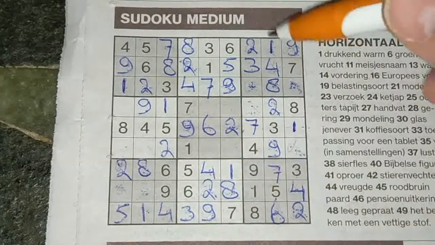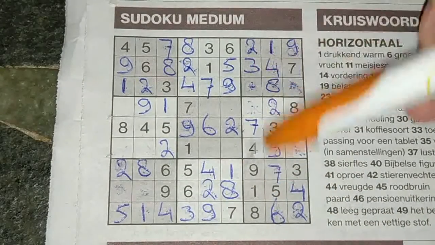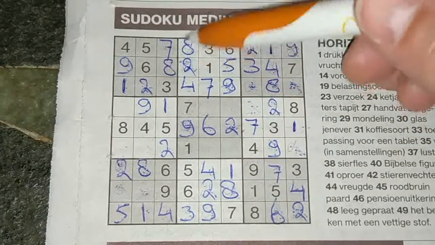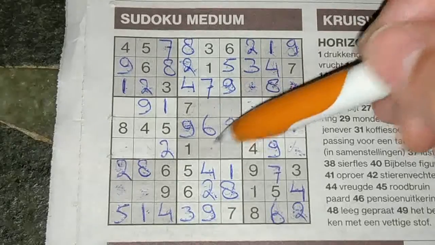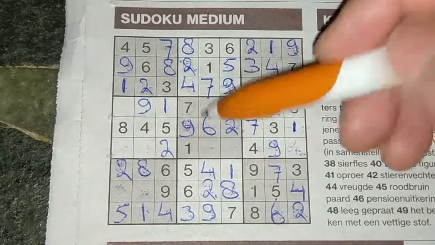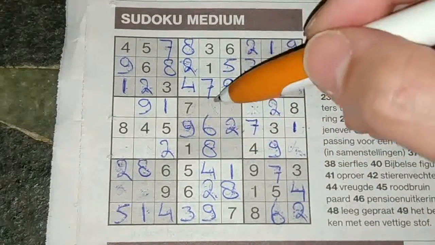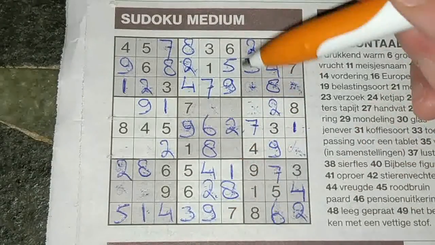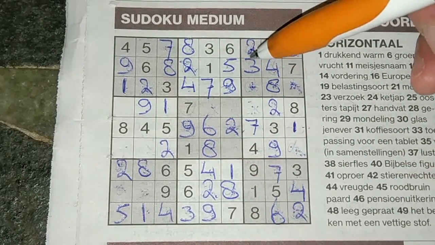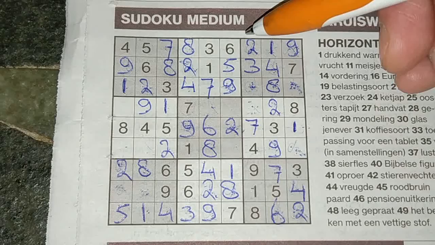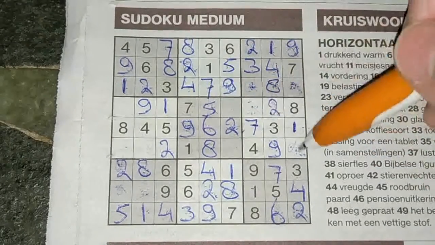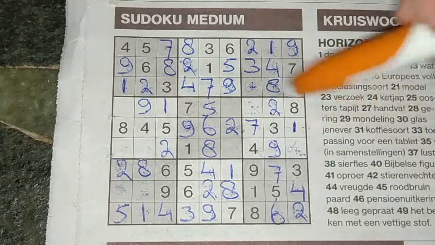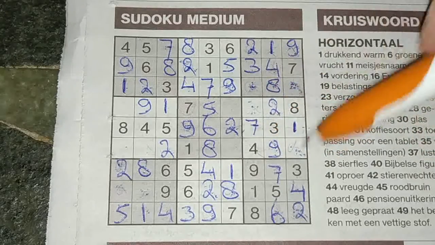8 in this column, 8 in that column. So in the middle column, the only two places for an 8 are here or there. But we have an 8 here, no 8 here. 8 should be here. One missing number in this middle column for the number 5. Two missing numbers of this big square for the numbers 5 and 6. We have a 5 there, so no 5 here. 5 should be there, and the 6 goes there.